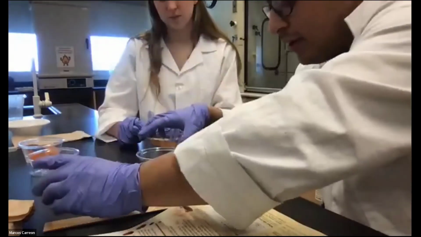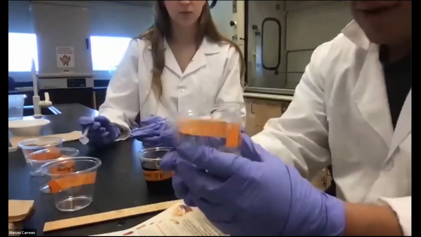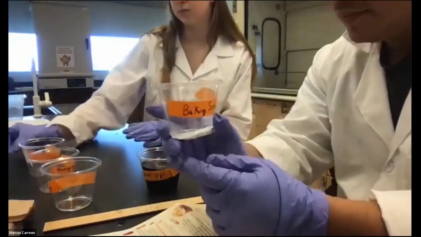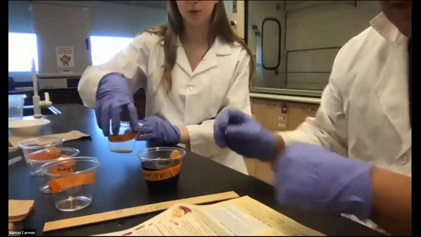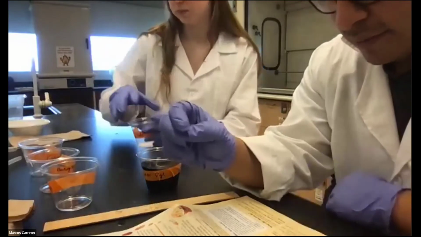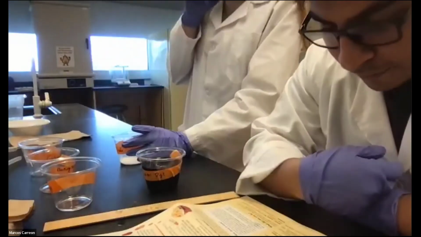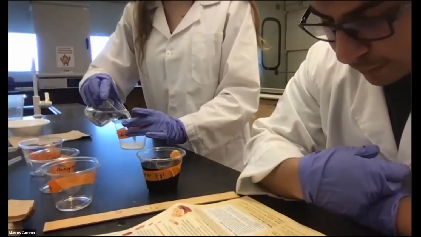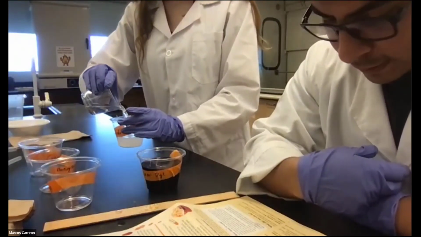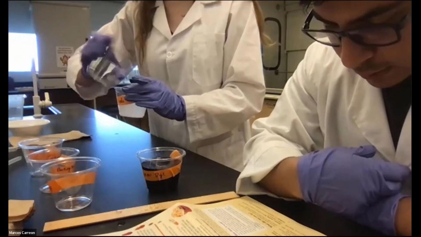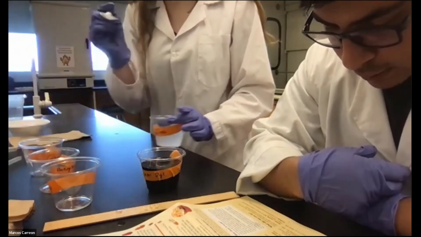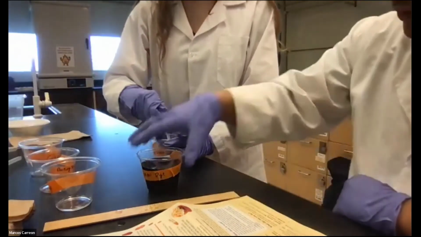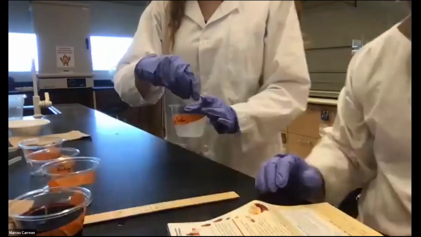Lynette is going to add water to the baking soda, and then she's going to mix it with the spoon. So you can show the students there.